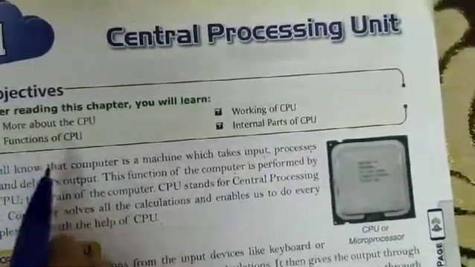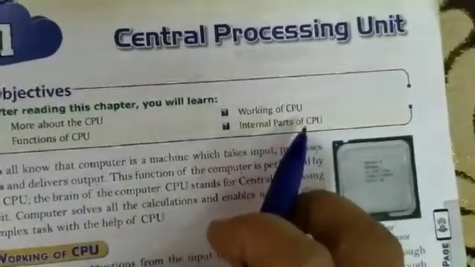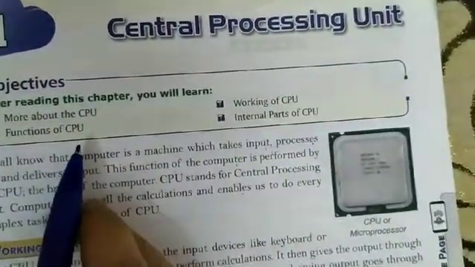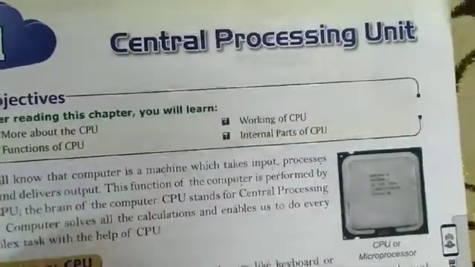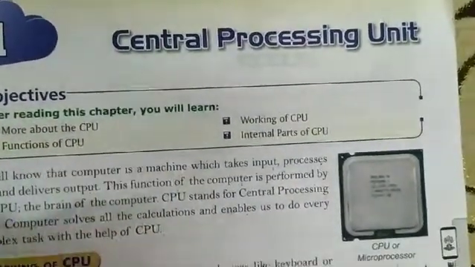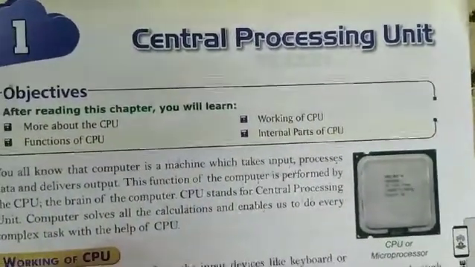So in this video we have covered what the CPU is, how the CPU works, and what the functions of the CPU are. In our next video we will learn about the internal parts of the CPU.